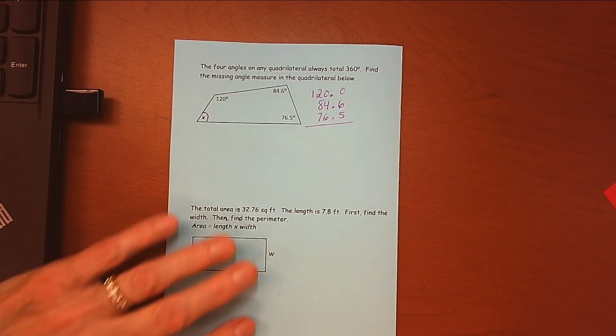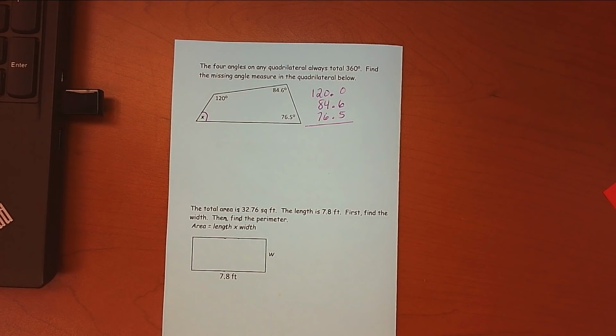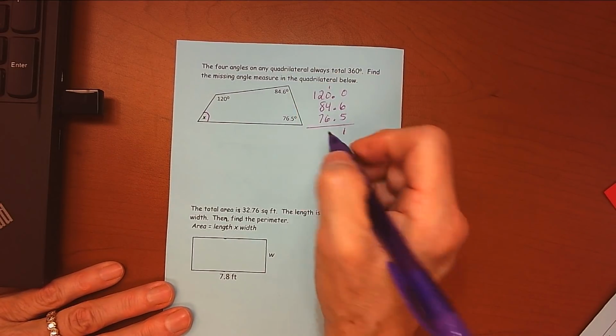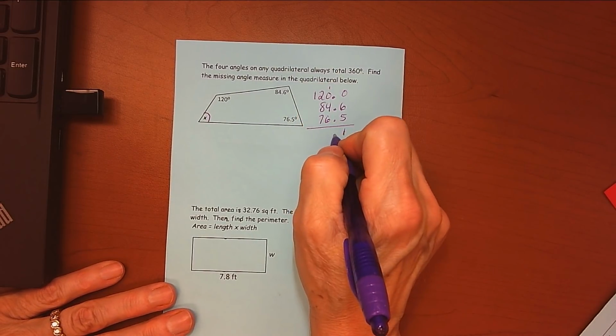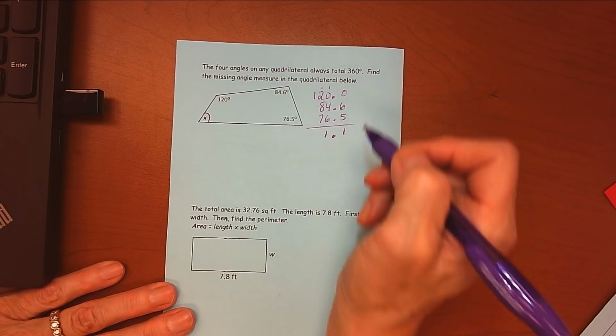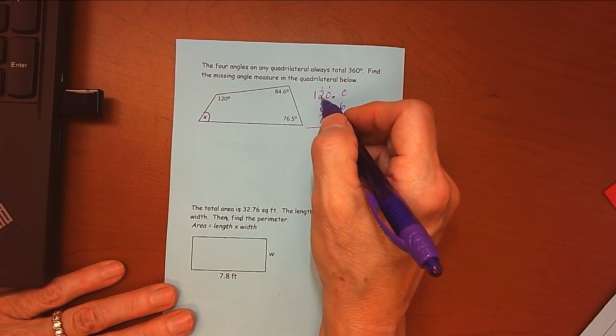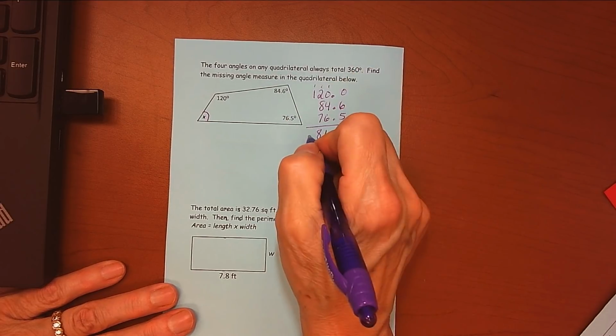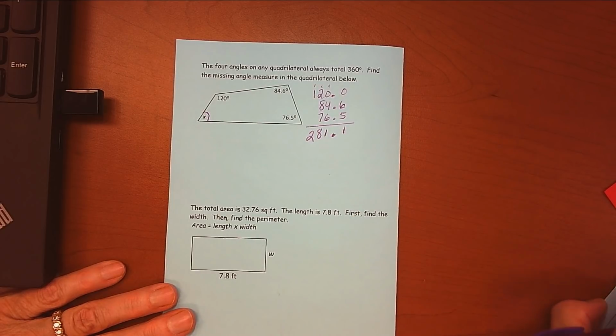And so 5 and 6 is 11. Put down my 1 and carry my 1. 6 plus 4 is 10, and 1 more is 11. Put my decimal point in there too, so don't forget about it. Put down my 1, carry my 1. 8 and 2 is 10, plus 1 is 11, and 7 is 18. Carry my 1, and I've got 281 1/10.